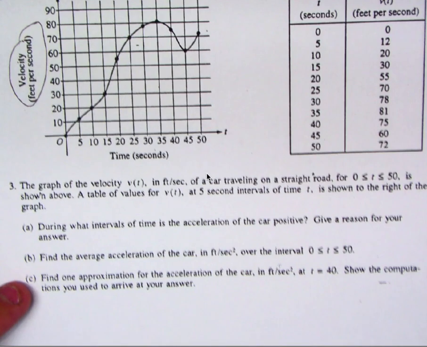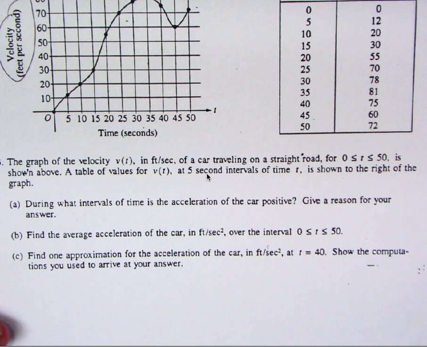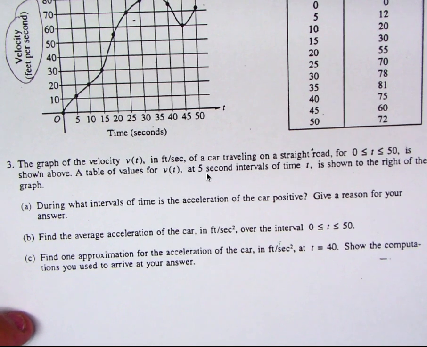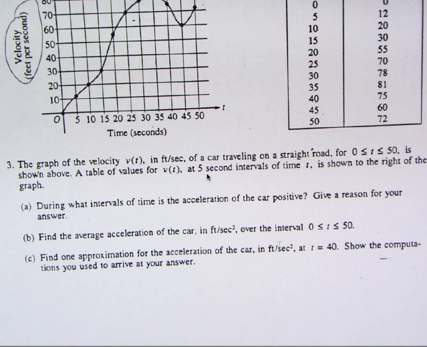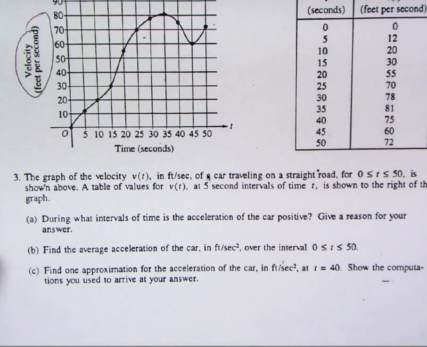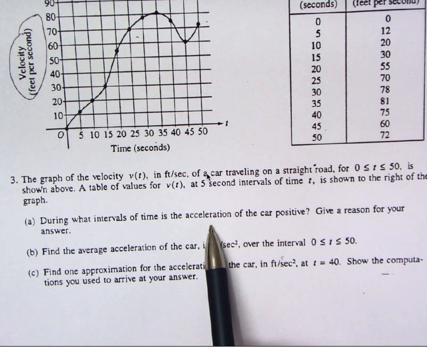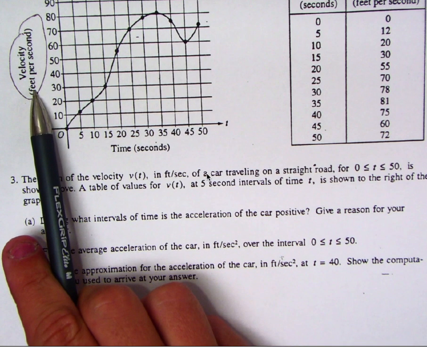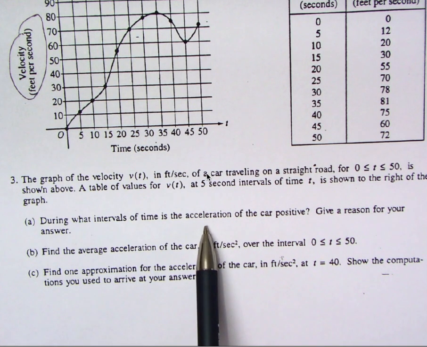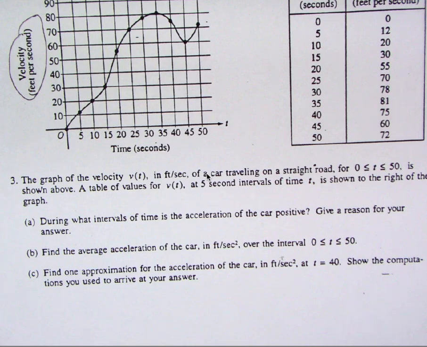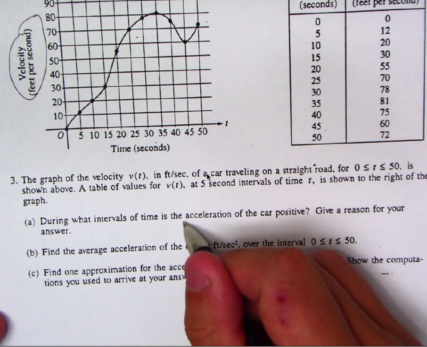Okay, so now A says, during what intervals of time is the acceleration of the car positive? Give a reason for your answer. Well, now we need to think about what acceleration is. Acceleration is the derivative of velocity. In other words, acceleration is the slope of velocity. That's how you need to think about acceleration.